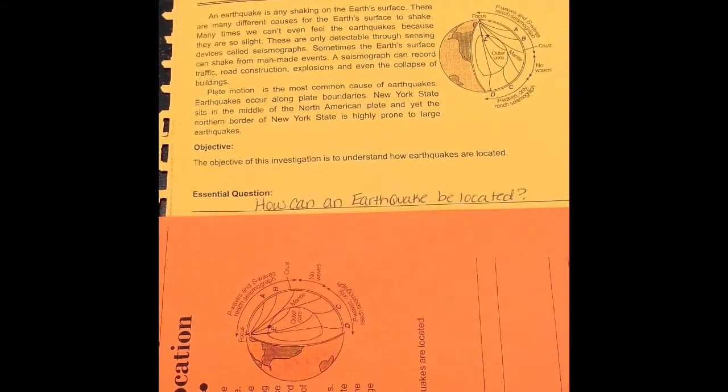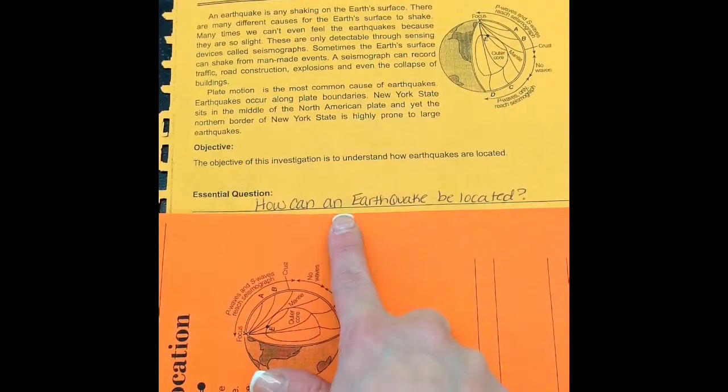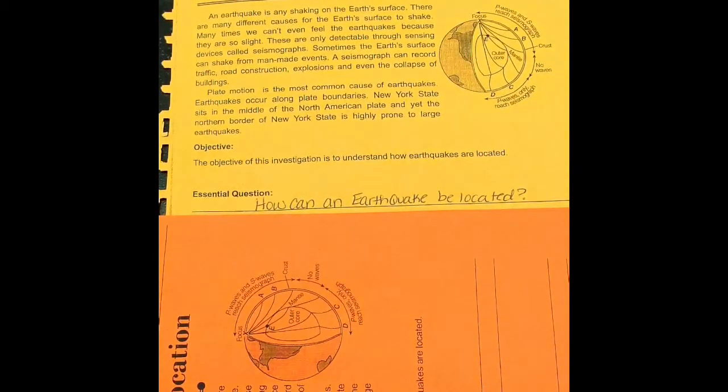Today in lab you will be doing earthquake location. Please make sure that you read the above paragraph so that you have a good idea all about earthquakes, although we have talked a lot about this in class. What you need to do for the first thing is to fill in your essential question, how can an earthquake be located, and then write your hypothesis.